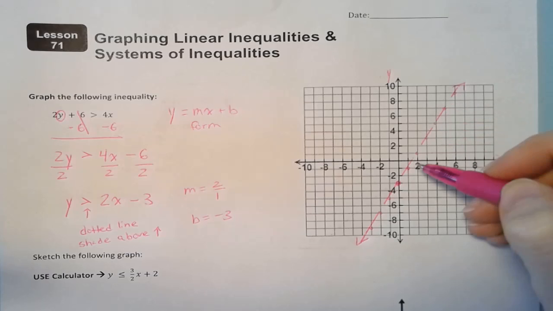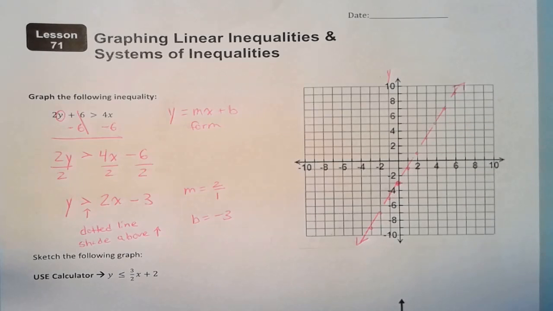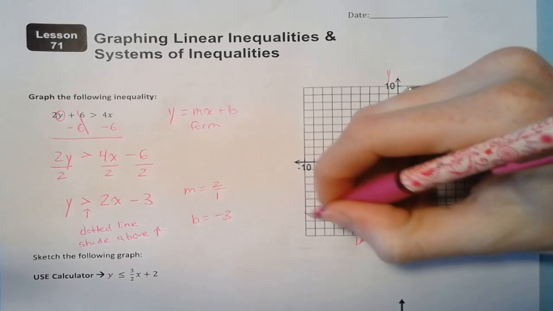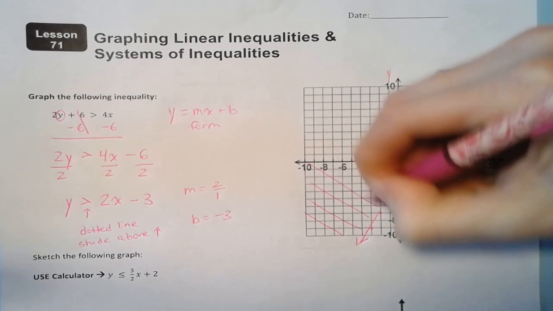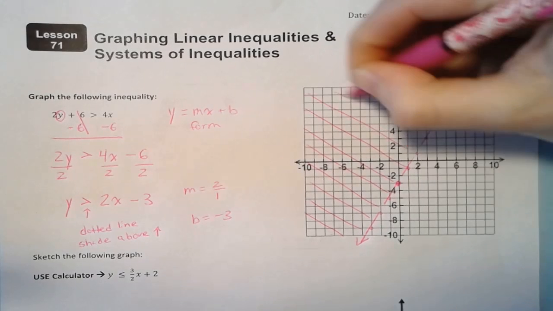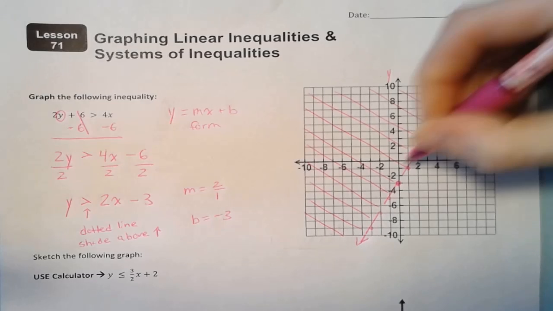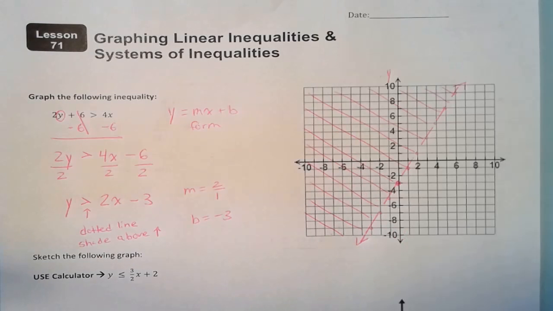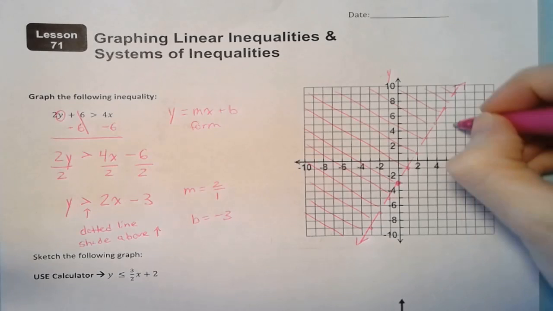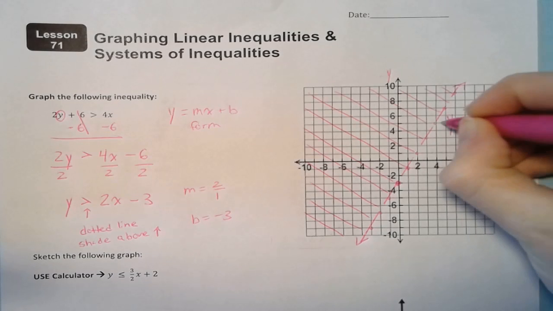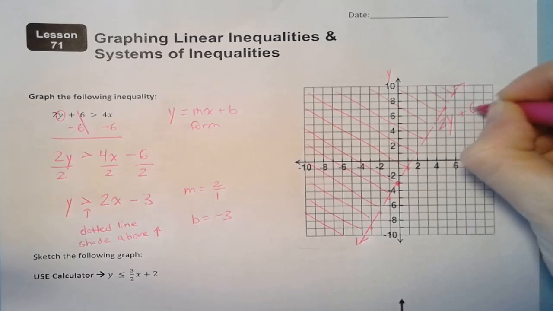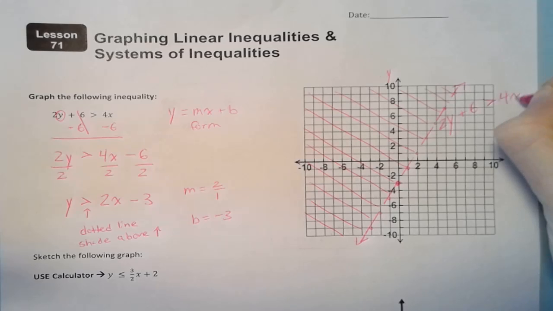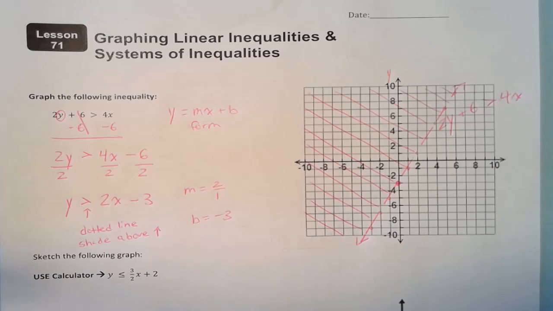And then shade above. So I'm going to take my pen and I draw just nice straight lines that are perpendicular. I like to go perpendicular from the line straight, to make a right angle. And there you go. And then I'm going to label my line with the original equation. 2y plus 6 is greater than 4x. And there we go. Easy peasy.